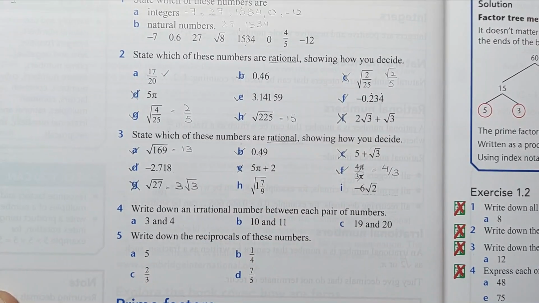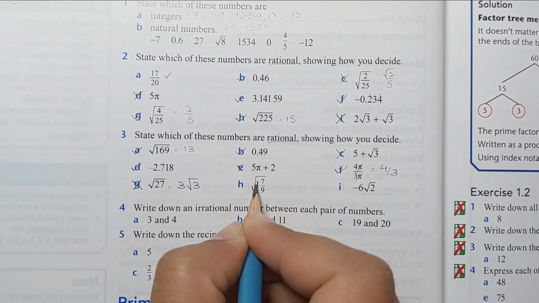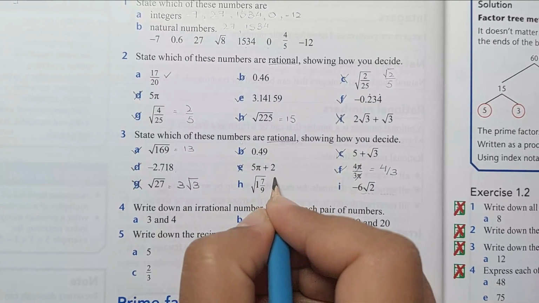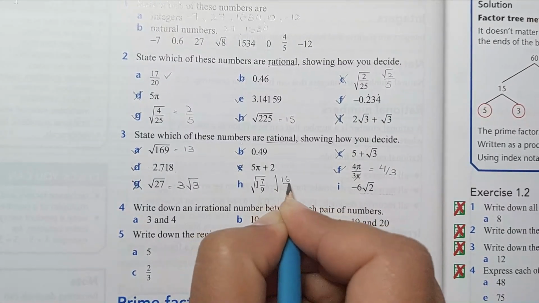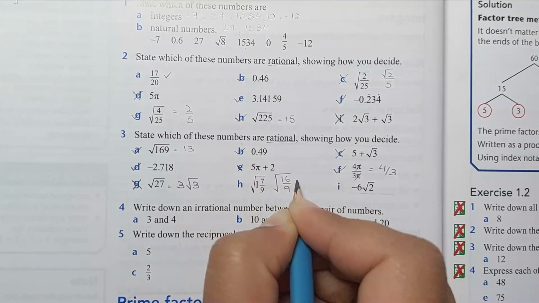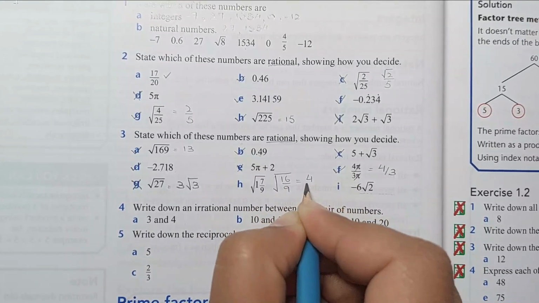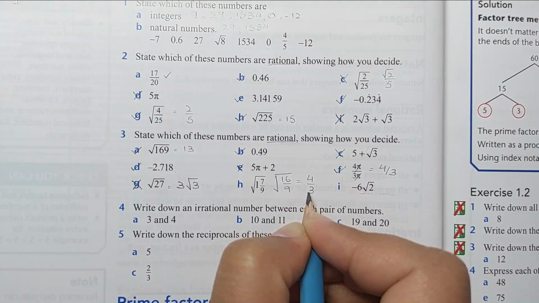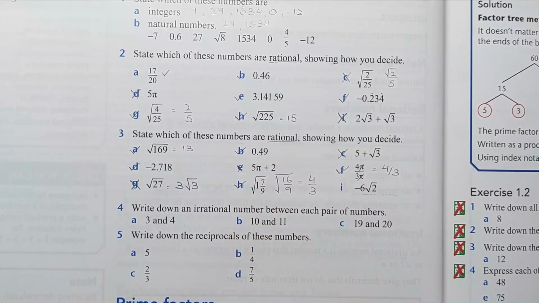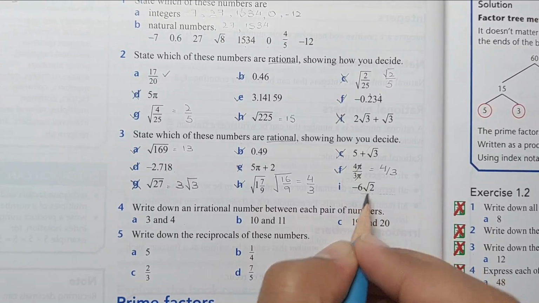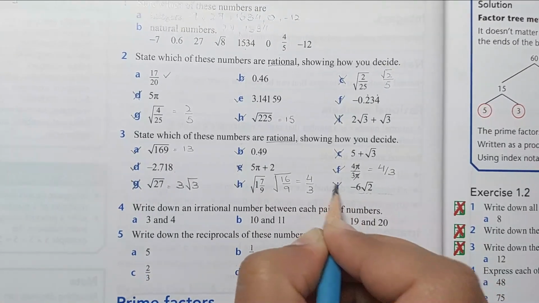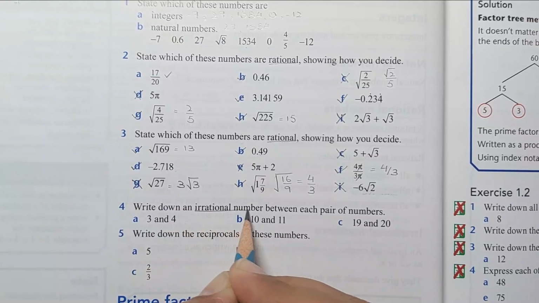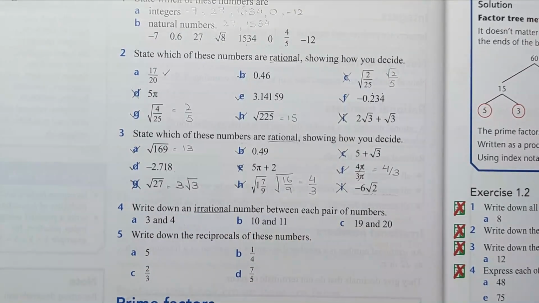So let's simplify this. 9 times 1 is 9, and 9, 10, 11, 12, 13, 14, 15 and 16. So this is root 16 over 9. All right. So root 16 is 4. 4 times 4 is 16. 3 times 3 is 9. 4 by 3 is in the form of a by b. So this is a rational number, right? Root 2 is irrational. It is multiplied by a rational. It still remains irrational.